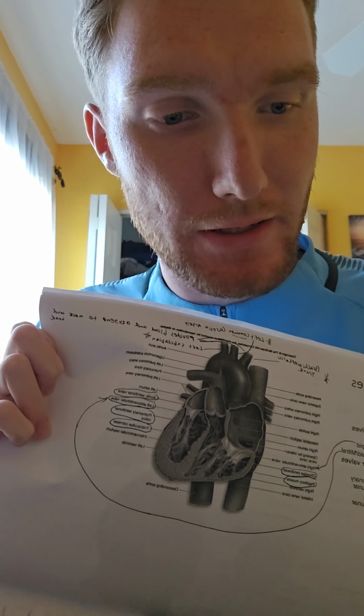Superior vena cava and inferior vena cava, went through that. Pulmonary trunk and pulmonary arteries and pulmonary veins, we went through that. The ascending aorta, we went through that. Aortic arch, we did that. From here, abdominal aorta, we talked about that. And all right, now we have the trunk.